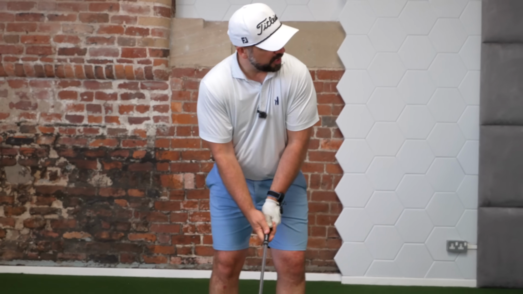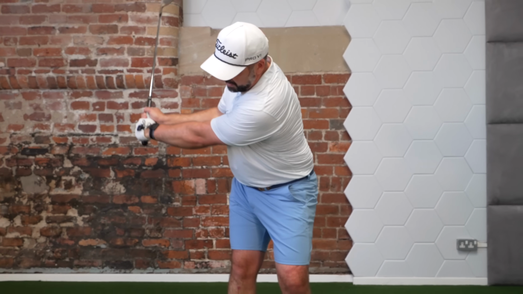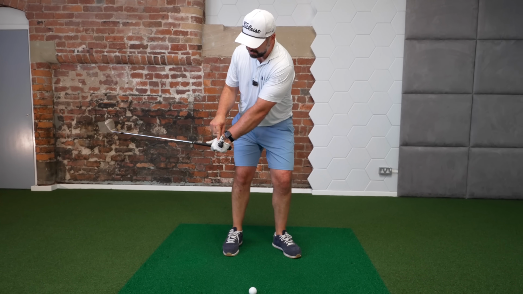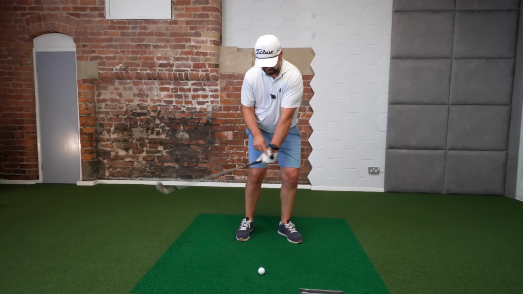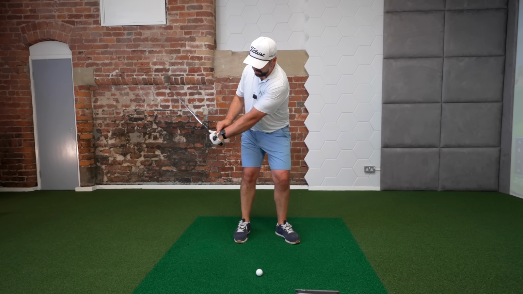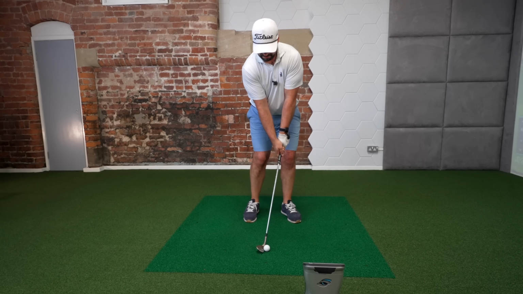So what I'm going to try and work on here with this shot is coming into impact, and actually rather than holding my wrist in flexion, I'm going to allow it to extend, or I'm going to allow that club head to release past my hands a little bit.